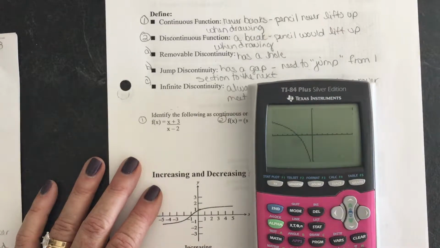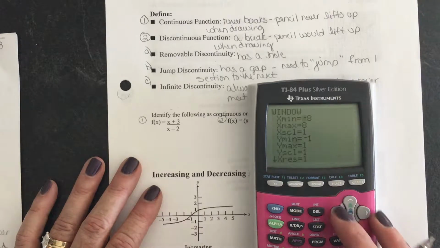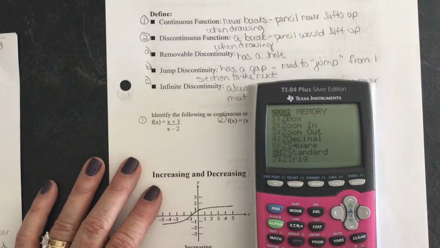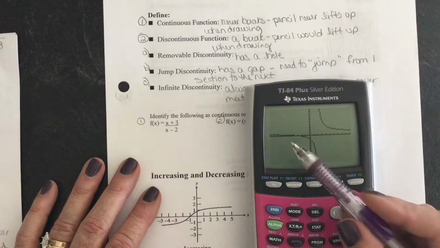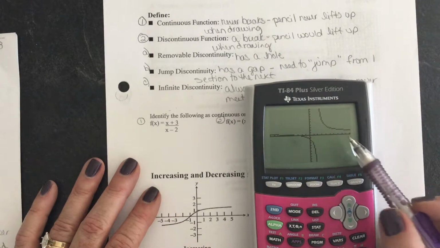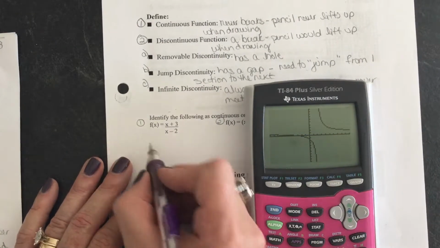We graph this, and we see that the window is not set correctly, so I will go back to standard and graph that again. There we go, only one piece of that graph was showing up, and here we see that we have an infinitely discontinuous function.